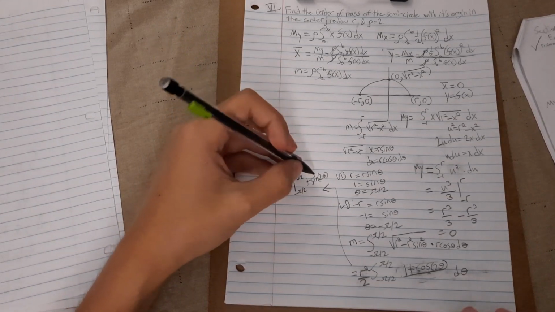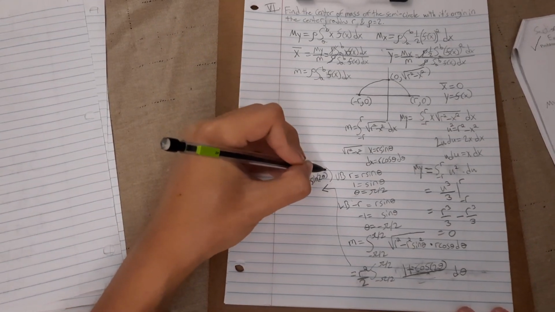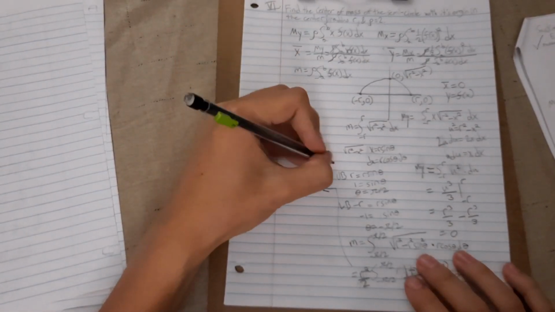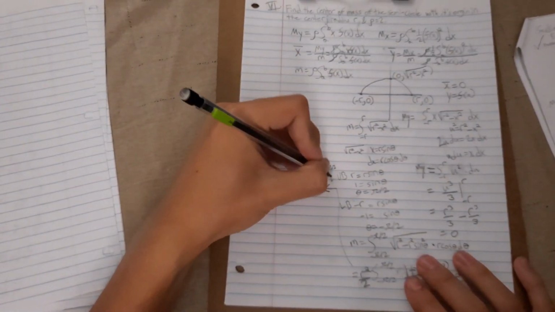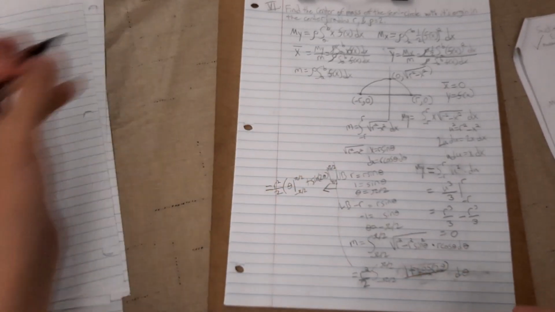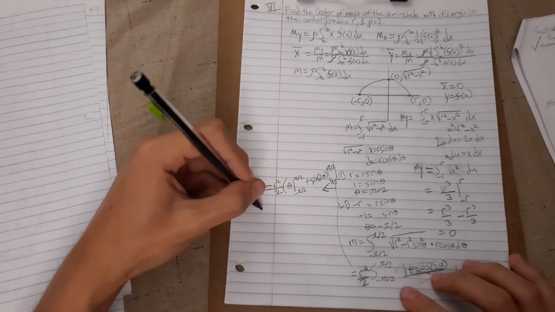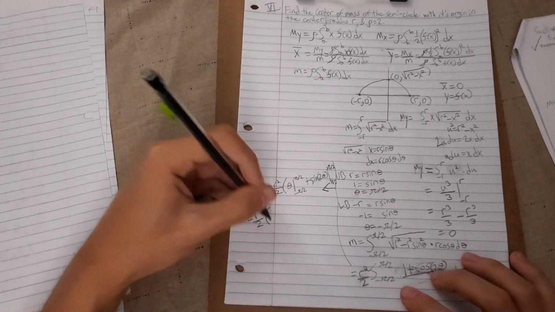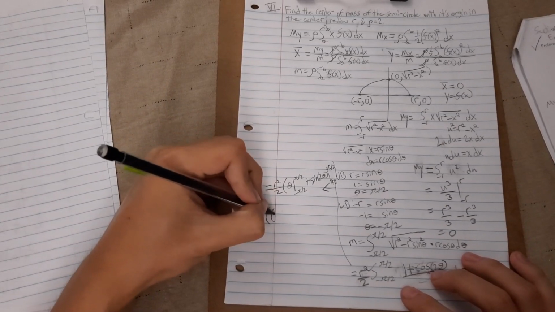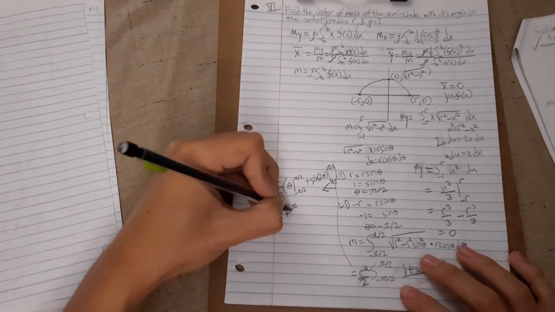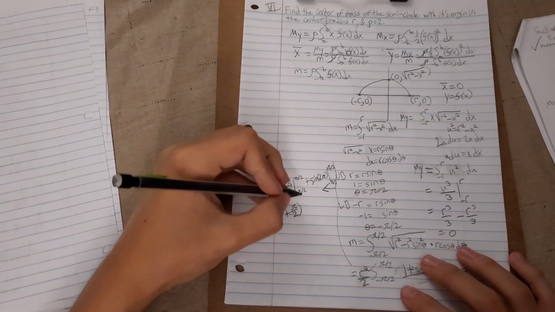Okay, so with pi over 2 and negative pi over 2, sorry if that's a little hard to read, r squared over 2. First half is pi over 2 plus pi over 2, which is just pi.